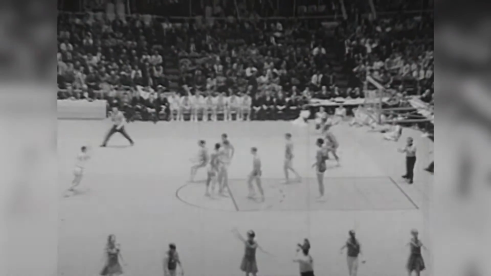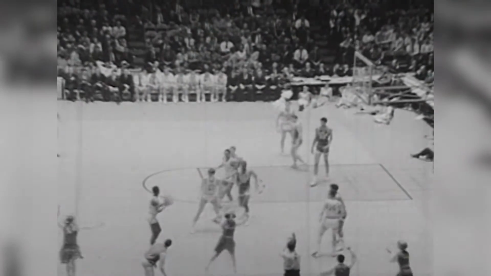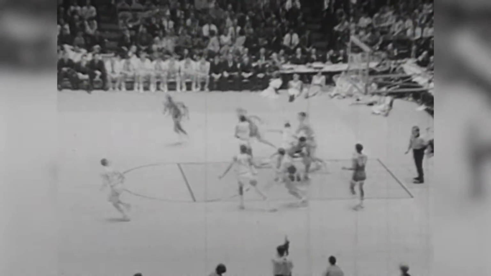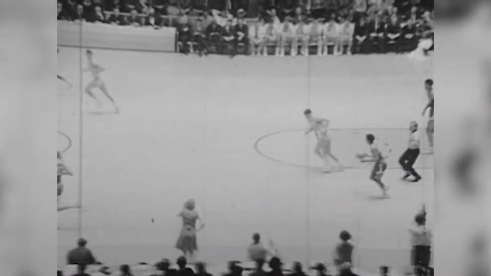Comes into Klaus. Klaus angling off to the right. Goes toward the corner. Can't get through there. Out to Waterman. Waterman breaks into the circle. Puts up about a 12-footer that's no good. UCLA's Lew Alcindor comes down with it. Gets it off to Warren.